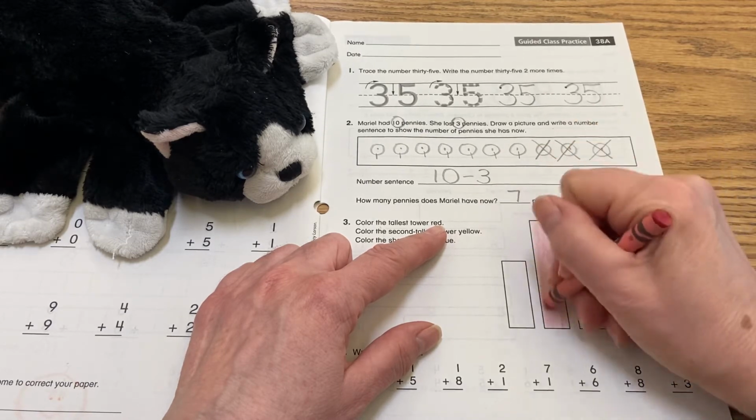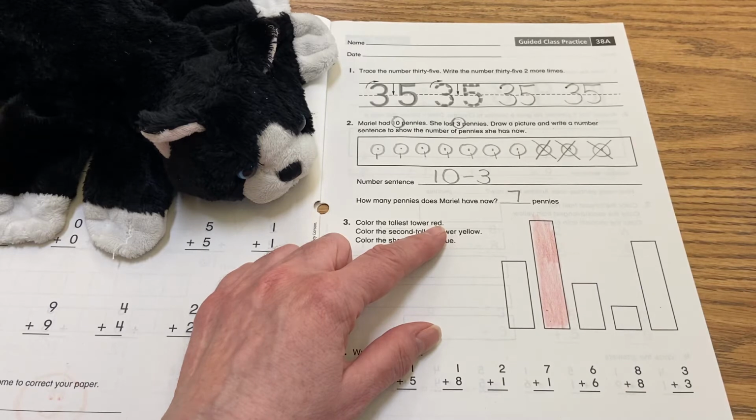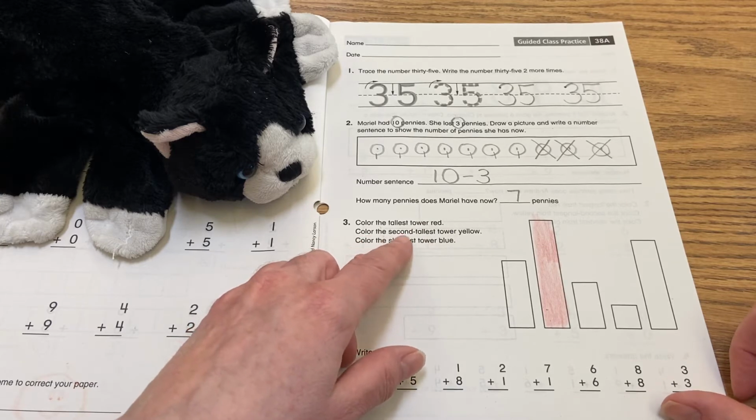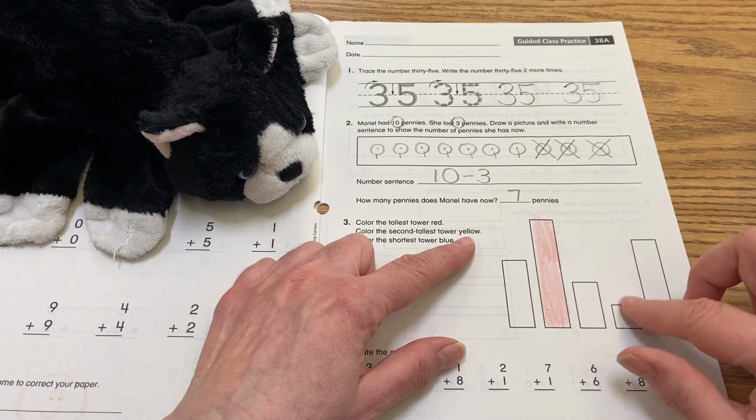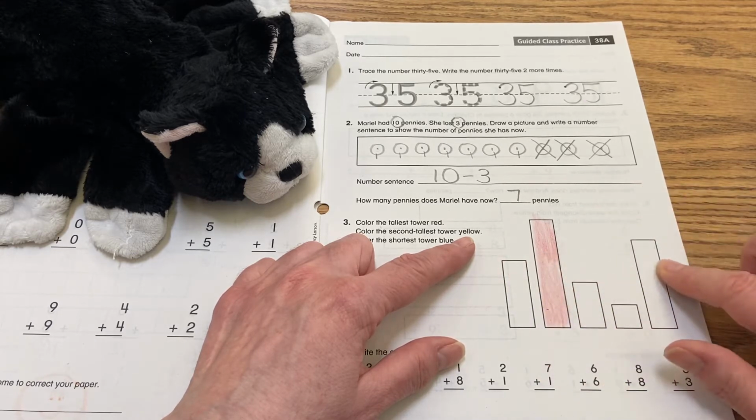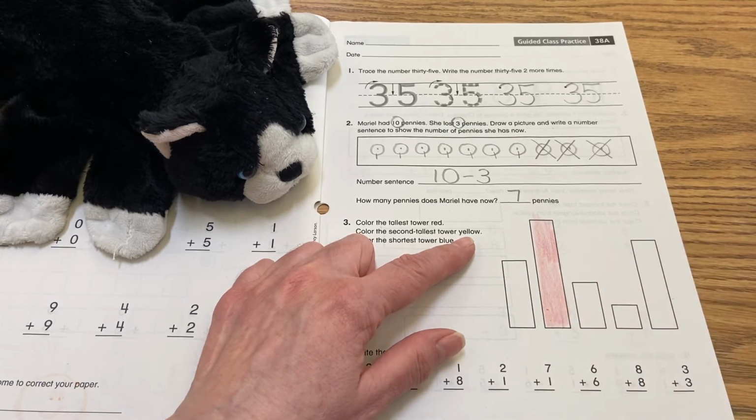Go ahead and give that color. And when you color it red, you can really see that it is taller than all the rest. Okay, now the next set of instructions says color the second tallest tower yellow. So now we're going to compare the size. And if you look, this one right here is going to be the second tallest.